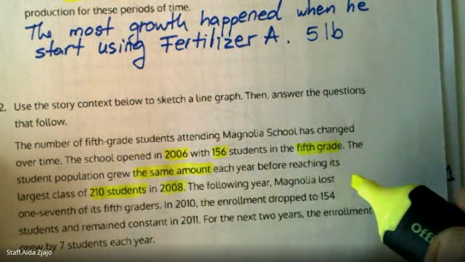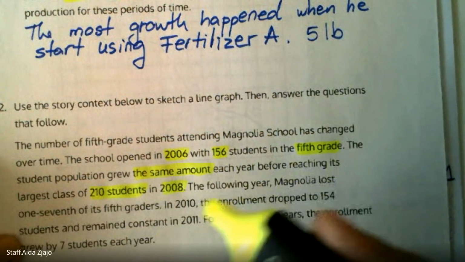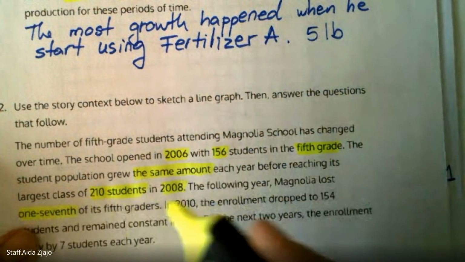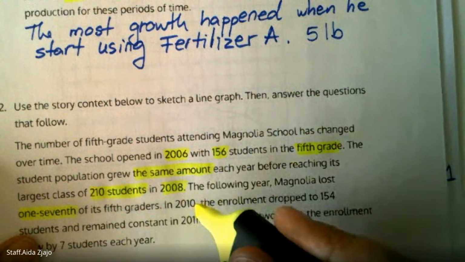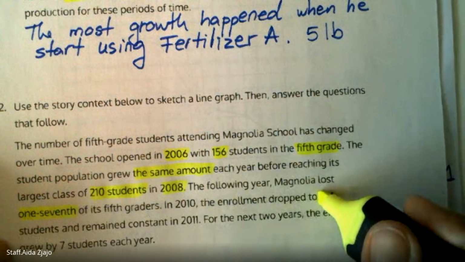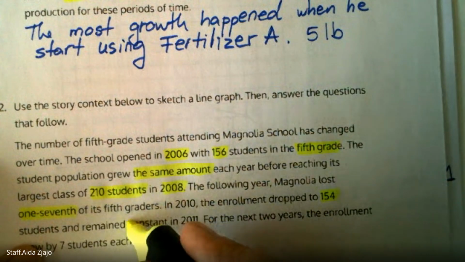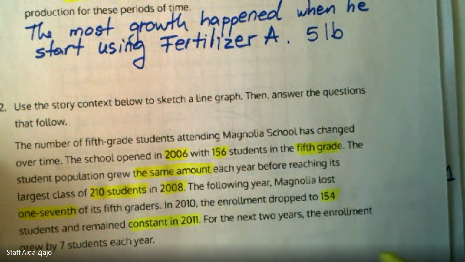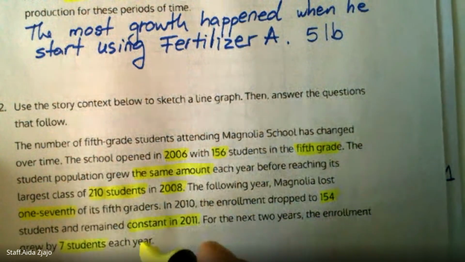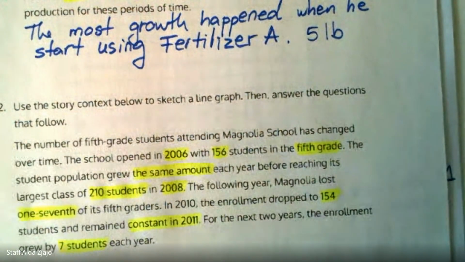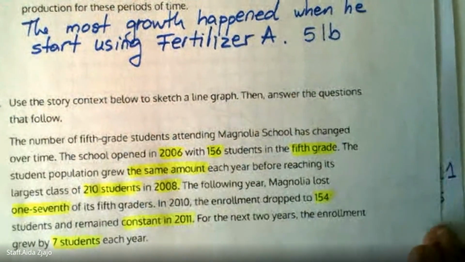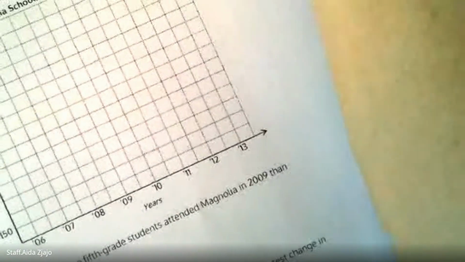The following year, Magnolia lost 1/7 of the 5th graders. In 2010, the enrollment dropped to 154 students and remained constant till 2011. For the next 2 years, the enrollment grew by 7 students each year. So that's lots of information. We're going to go back and start one at a time, and I am going to get this graph.